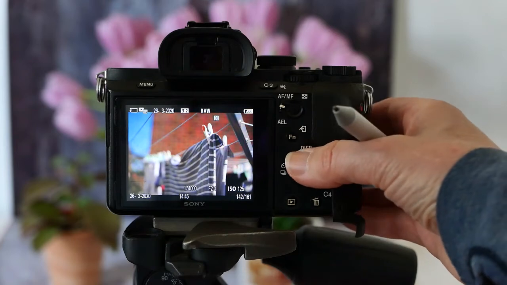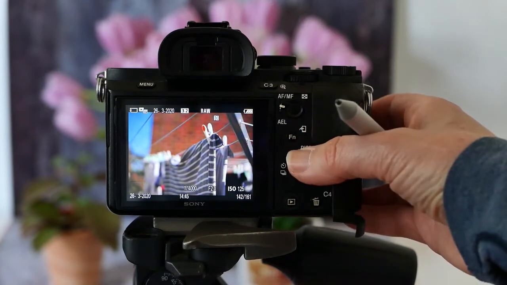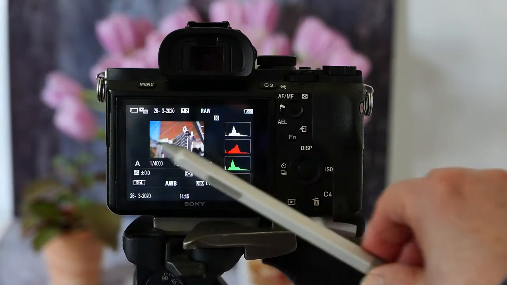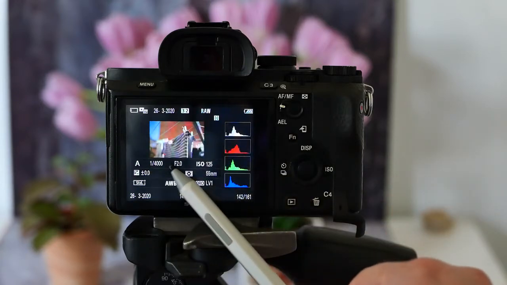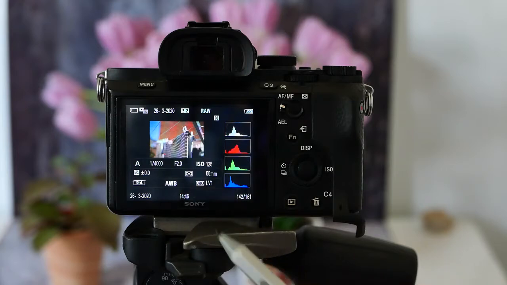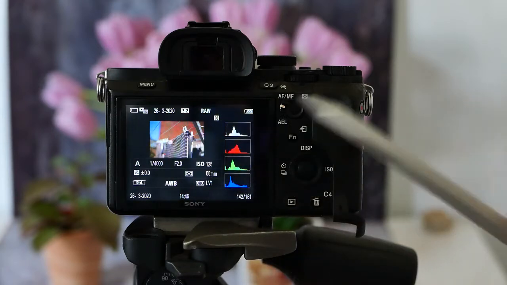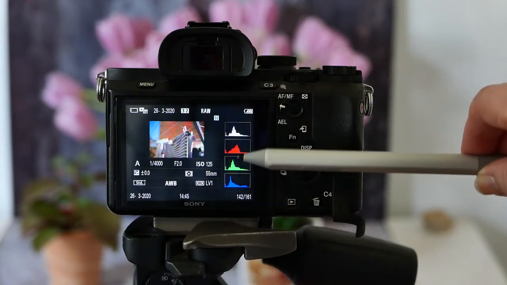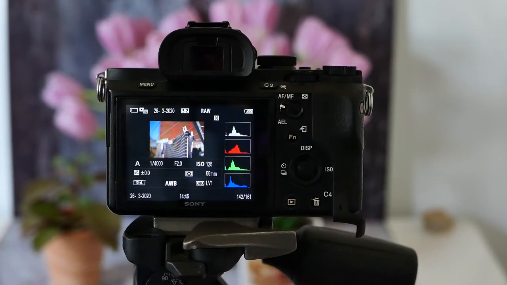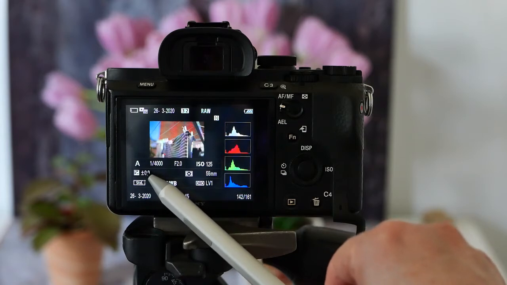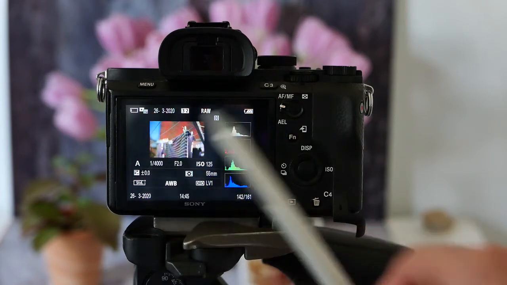So if we want to go one step further and look at more information, if I press display again on my particular camera, which is the Sony A7 Mark II, I then get a smaller frame of my image. I get the same data but a little bit extra as well, telling me other things about what settings I used, and then I start to see the histogram. Now for the moment, ignore the coloured ones down there and just look at the white one. And you'll also see here that I'd not dialed in any exposure compensation, so I shot this at 0, okay?